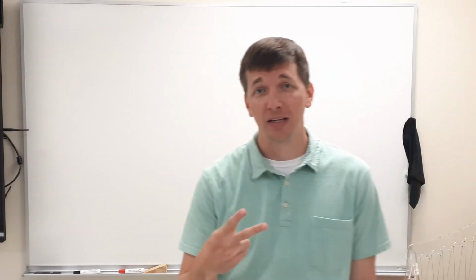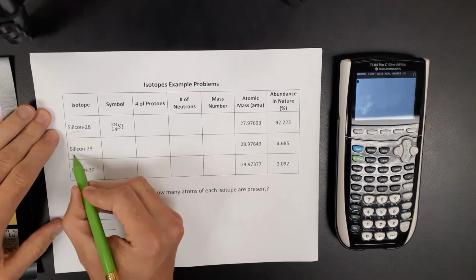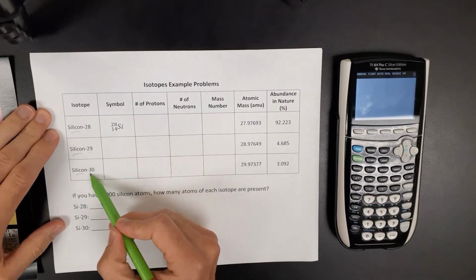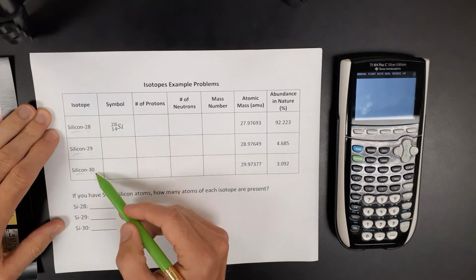This video is geared toward my physical science 2 lab students. We're going to look at some examples of isotopes and dealing with their percent abundance. I put a link to these examples down in the description below. In these examples, we're going to use silicon as our element. Now, silicon happens to have 3 different isotopes that are stable: silicon 28, 29, and 30.